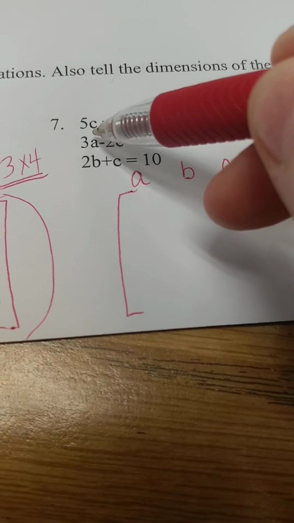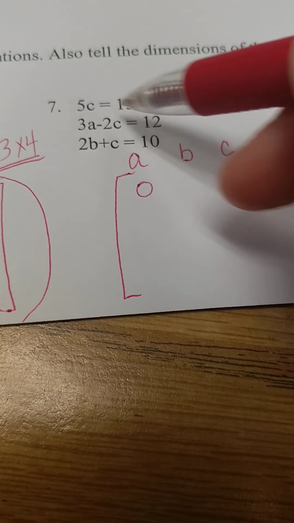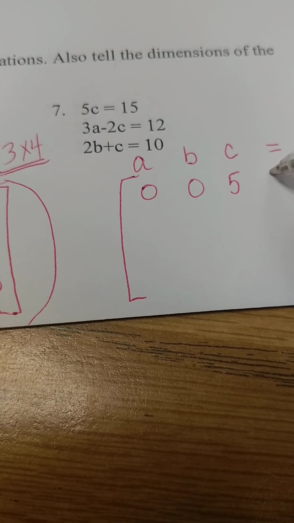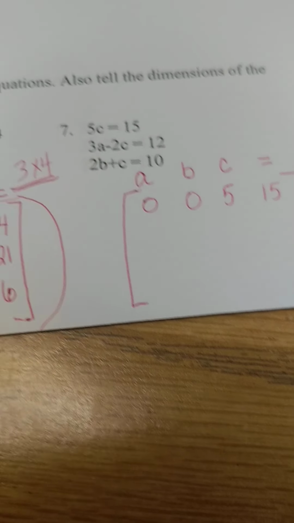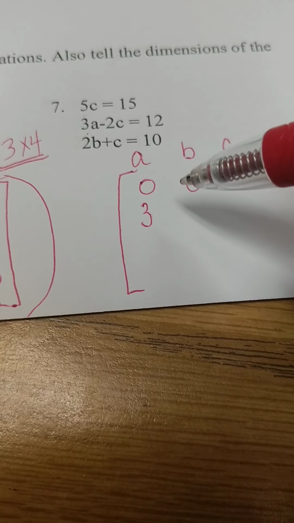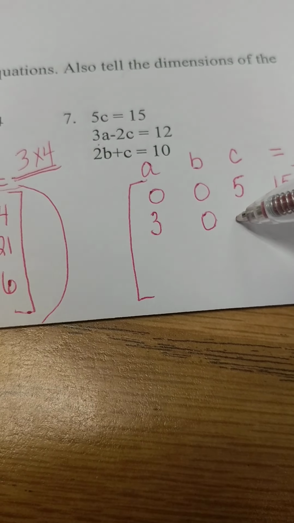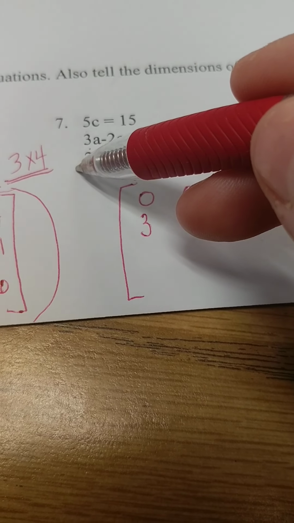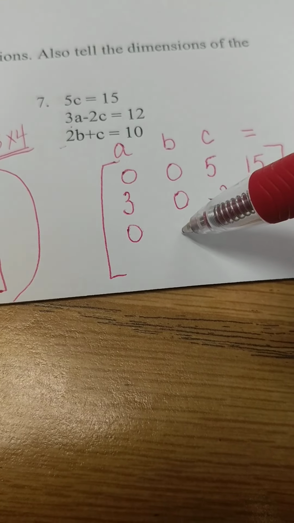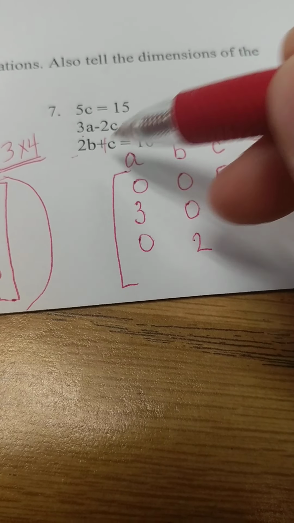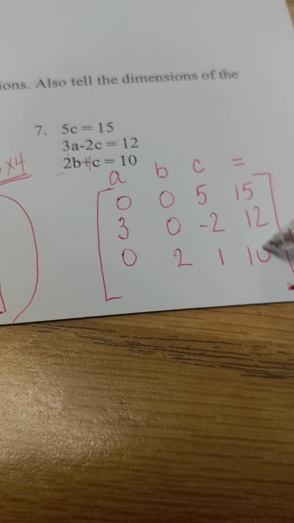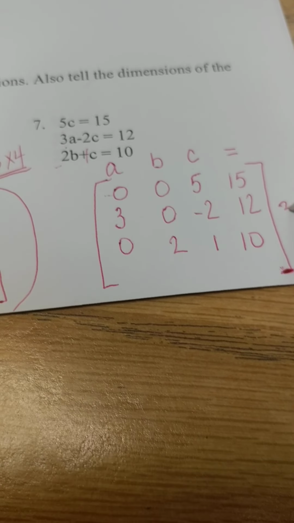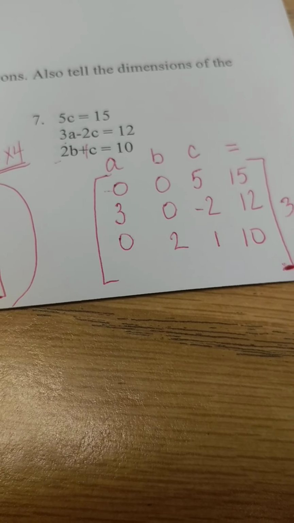So if you look at this first one, what number is in front of A? There is no A. What number is in front of B? There is no B. The 5 is in front of C, and it equals 15. Looking at that second one, we have a 3 in front of A, nothing in front of B, a -2 in front of C, and a 12 with the equal sign. Last row, what number's in front of A? Nothing. B, 2. C, it's there, so it can't be nothing, so it has to be 1, and then a 10. It doesn't matter that the majority of these are 0. It is still a 1, 2, 3 by 1, 2, 3, 4 matrix.